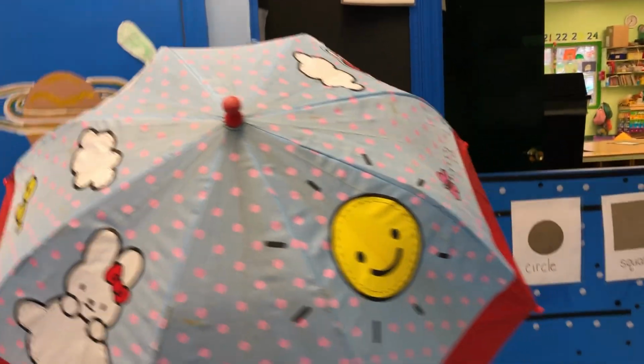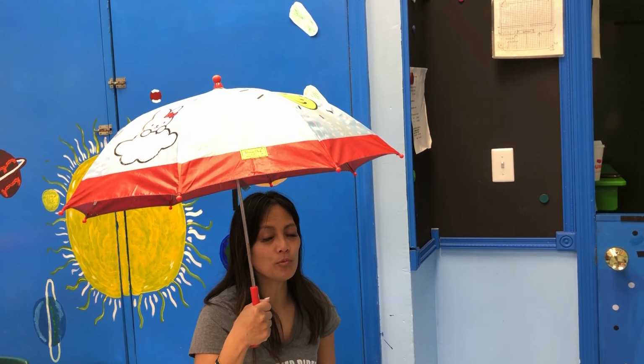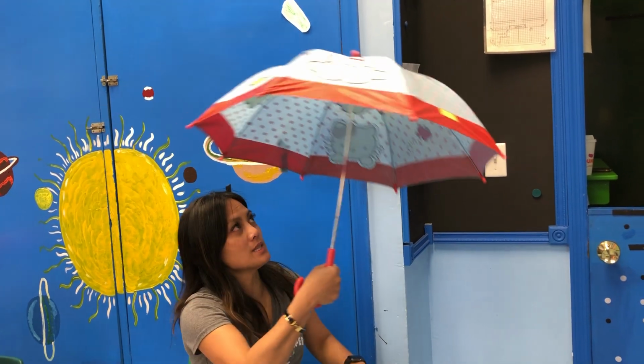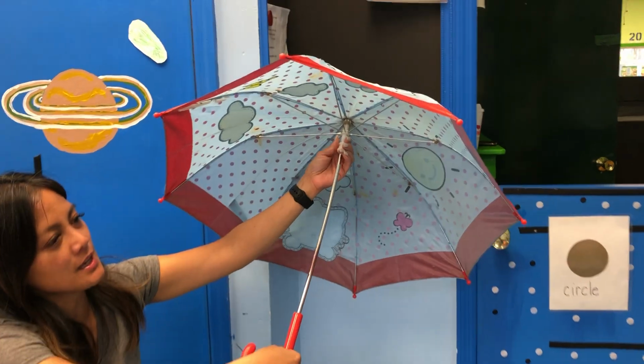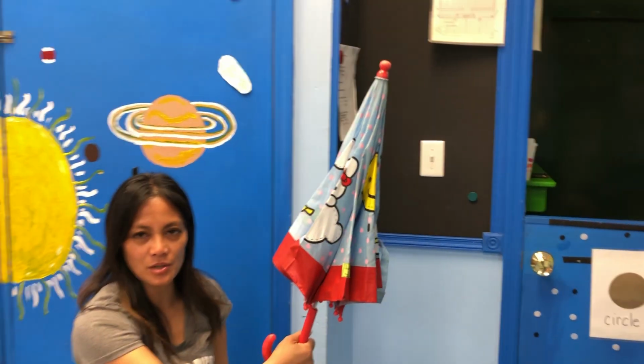Here's the outside of it. Umbrellas are supposed to be above your head to keep you dry when it rains. Now, how do we close it? What is the opposite of up? That's right, down. So let's take that piece again and pull it down. And there it is. It's closed.